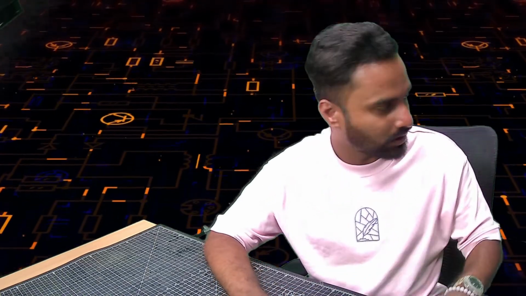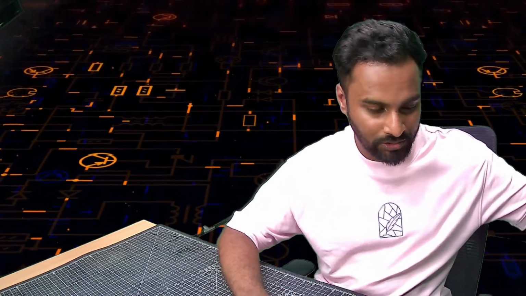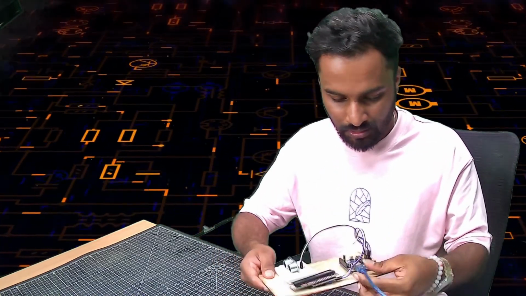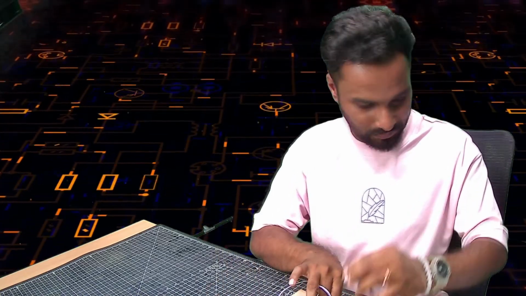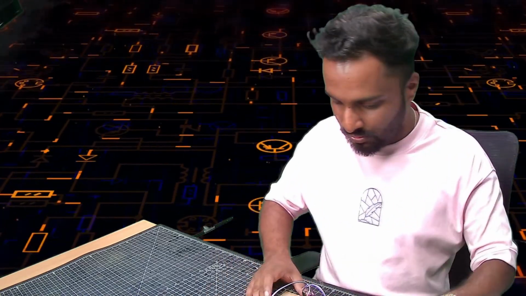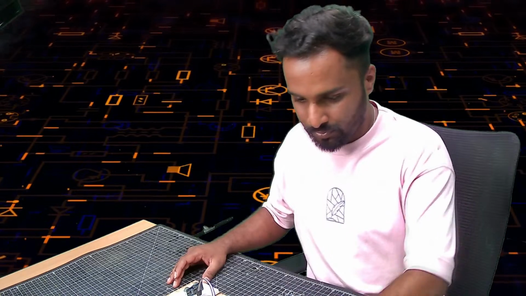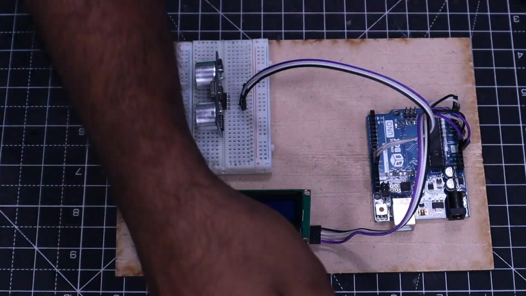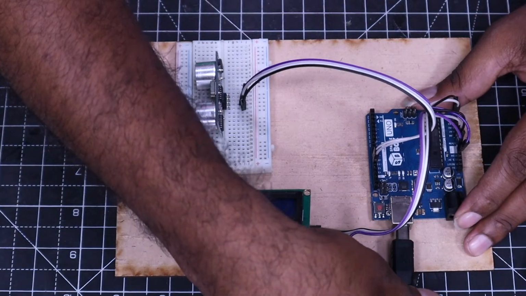We'll use the ultrasonic sensor. I'll show you a couple of projects which are made by using an ultrasonic sensor. Based on that, we'll see what it can do. So this is a small project. I hope you all can see the screen. Let me connect it to power and let's see what it does.